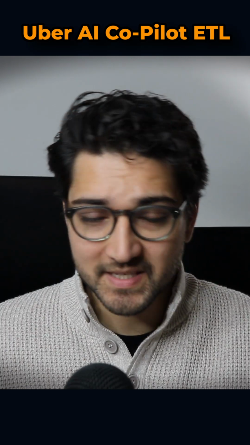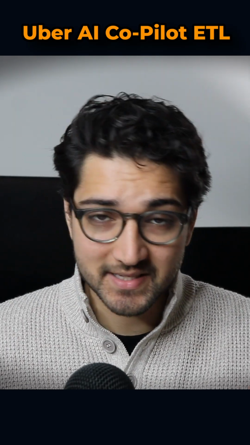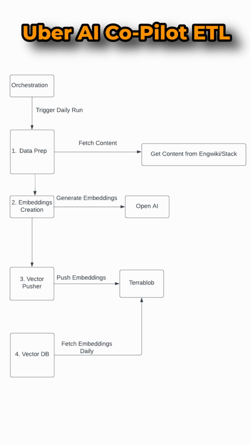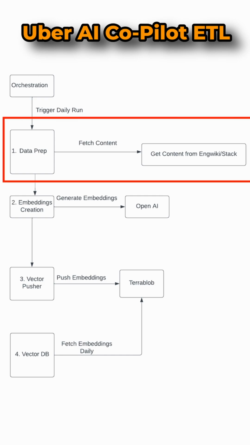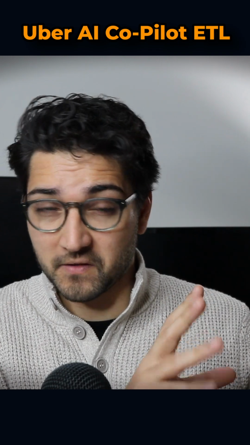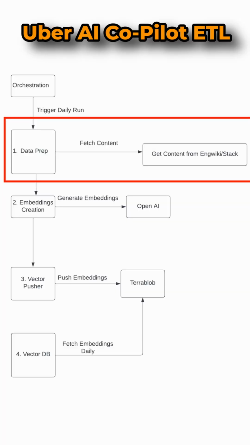So production systems need ETL to ensure that the data is consistently up to date. So here's the high-level architectural flow, and it first starts with the data prepping stage. This is where first the pipeline is going to fetch a bunch of different data sources. This is from their engineering wikis, that is their actual internal Uber wiki itself. They call it EngWiki. And this outputs a data frame where they're going to have the URL, the content that they pulled, and also some metadata attached to it as well.